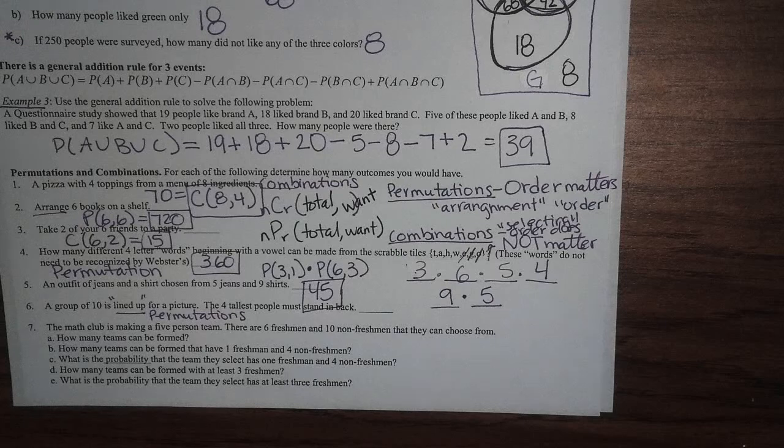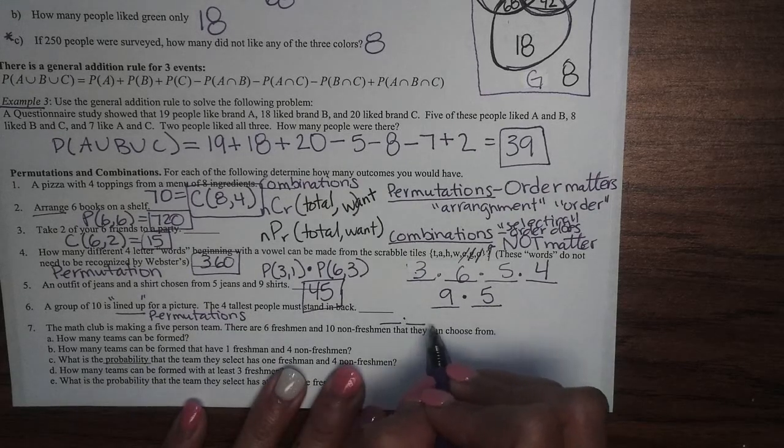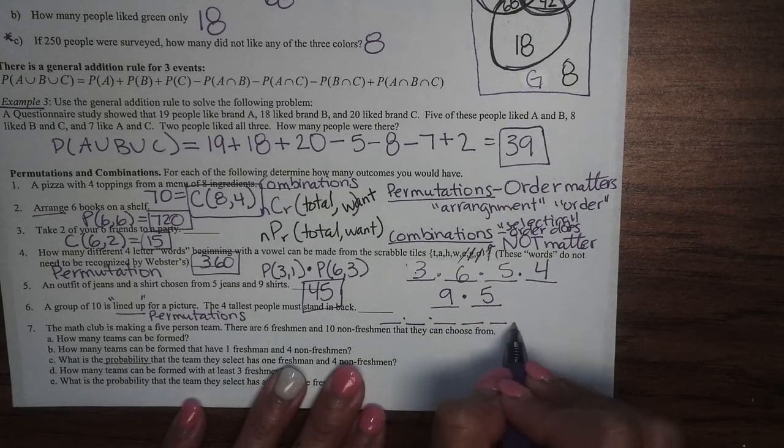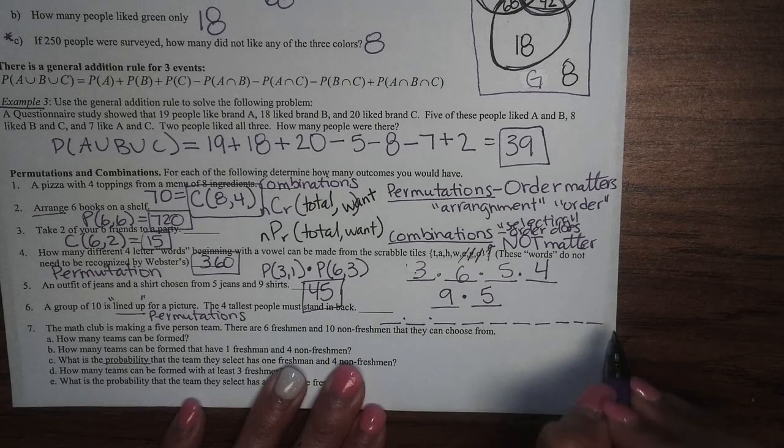You can do it with the nPr permutations, or this is another one of the ones that I like to do with the counting principle, because it says I'm going to arrange 10 people. So I could have 10 little blanks. 1, 2, 3, 4, 5, 6, 7, 8, 9, 10.